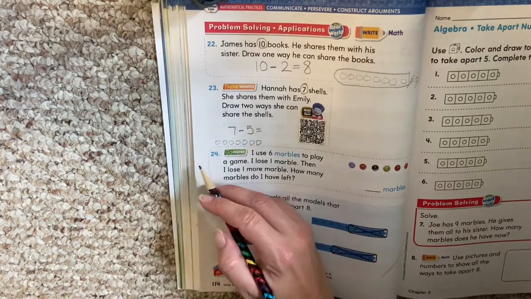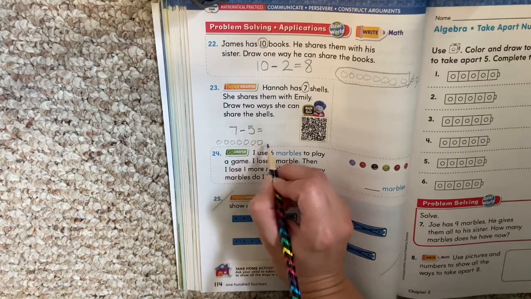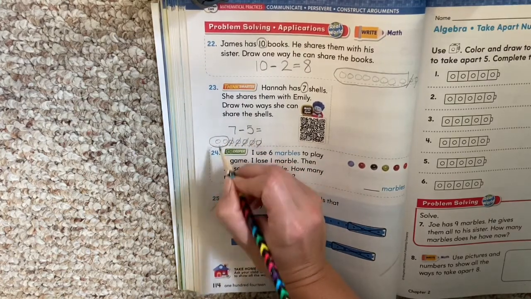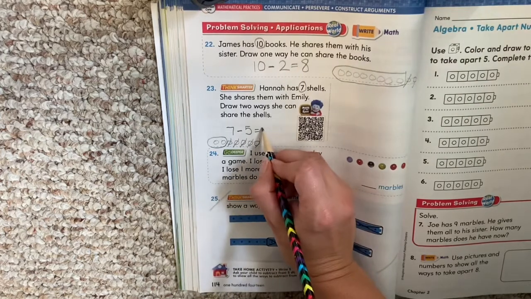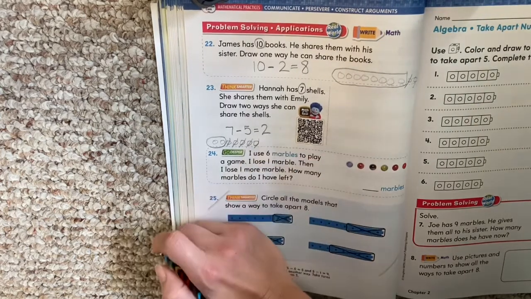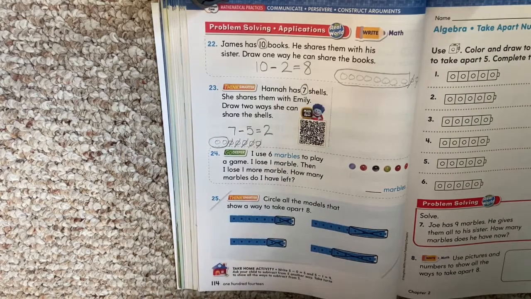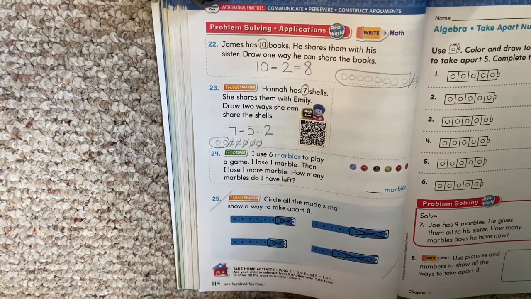How many are we going to cross off? 5. What's left? 2. 7 minus 5 equals 2. So that's one way she could share. She could give 5 to Emily and have 2 left for herself.